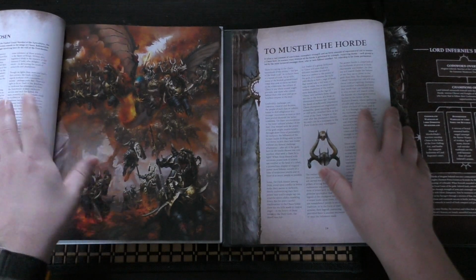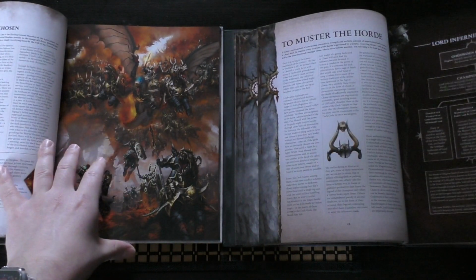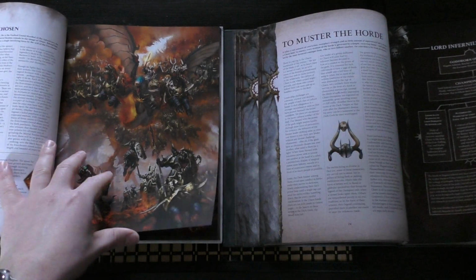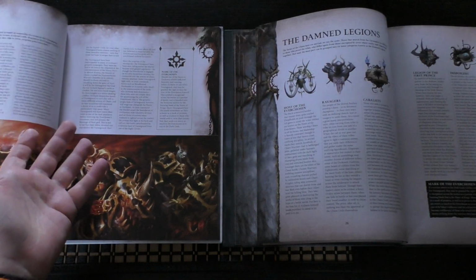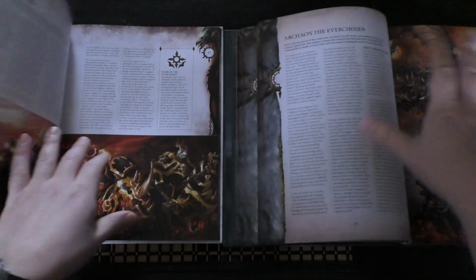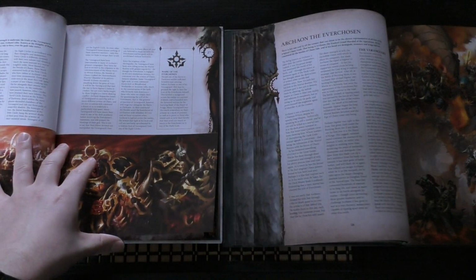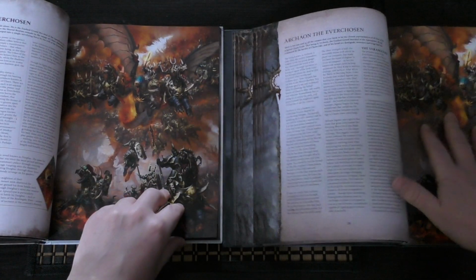You've got Archaon the Everchosen, so they focus on Archaon there, whereas on the 3rd you've got To Muster the Horde, so you've got the Lord Infernal's Reavers, the Damned Legions, but the second edition goes through the different units. So after Archaon, you've got the Varangard. But then on third edition, you've got Archaon the Ever-Chosen, with exactly the same artwork there.